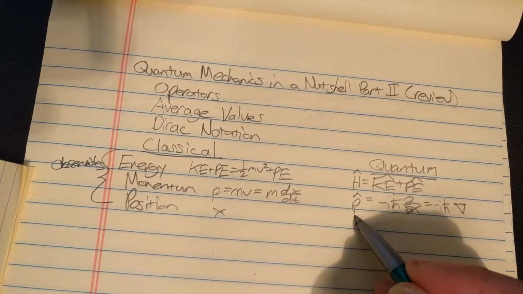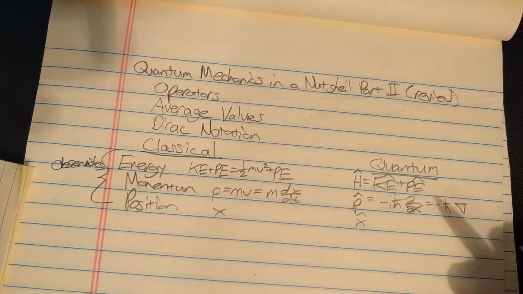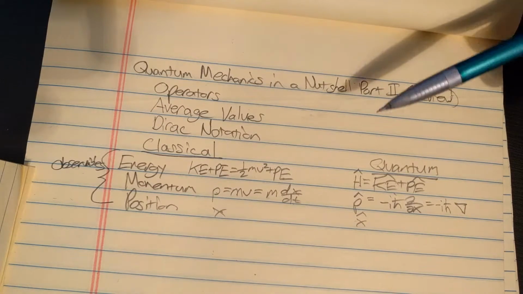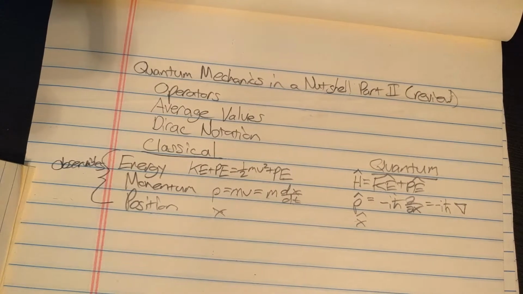The position is the easiest one, it's x hat. There are also more, such as angular momentum operators and spin operators, but this is just quantum mechanics in a nutshell, so I am not going to talk about those here.